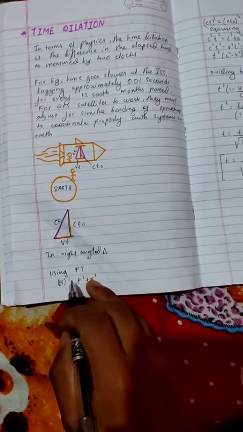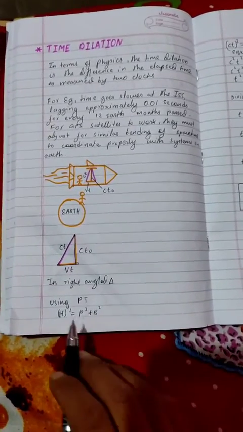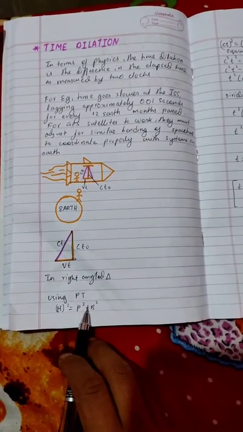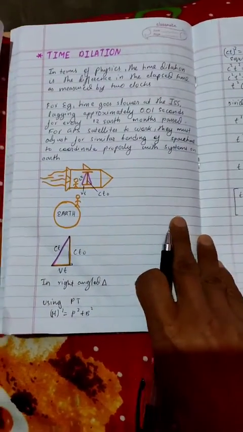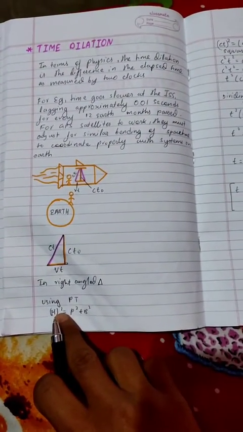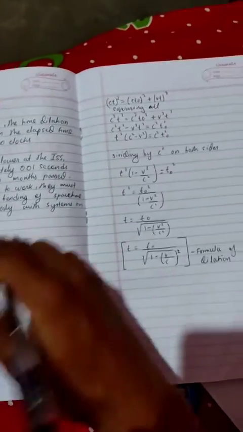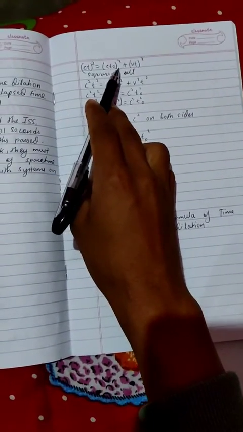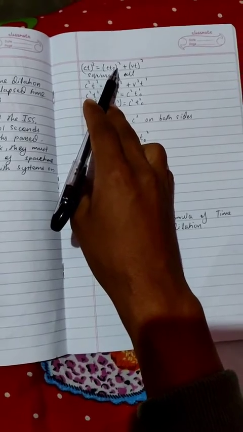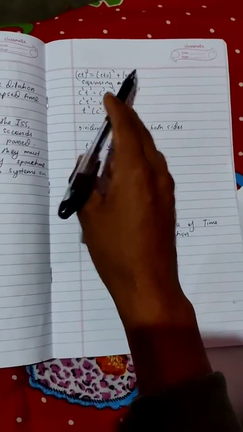In this right angle triangle, we'll use the Pythagoras theorem, that is hypotenuse square equals perpendicular square plus base square. So ct is the hypotenuse, so we write (ct) square equals (ct naught), which is perpendicular, plus (vt) square, which is base square.